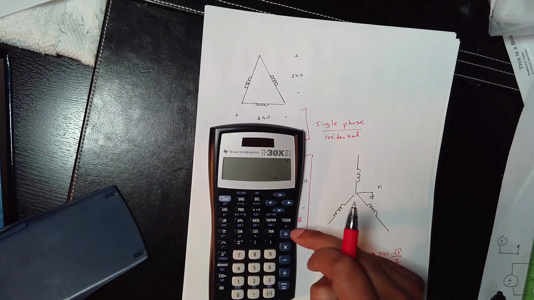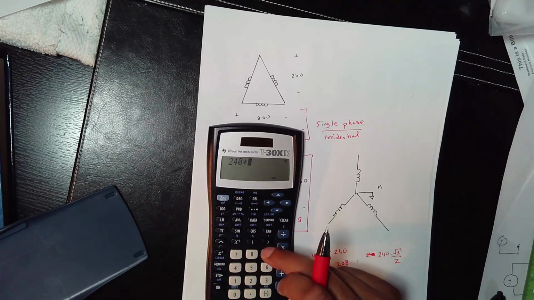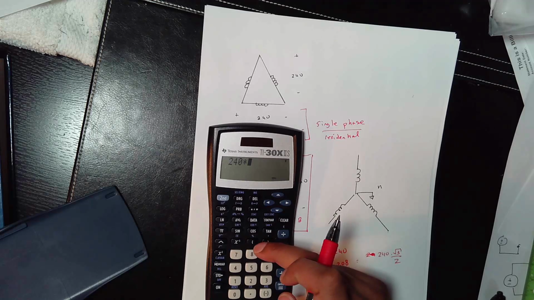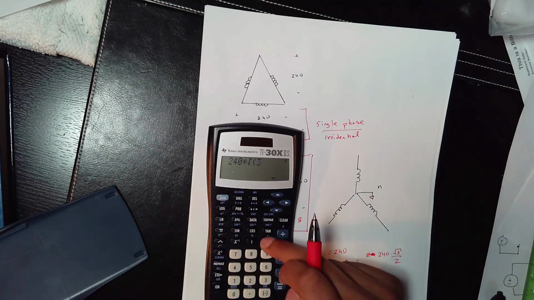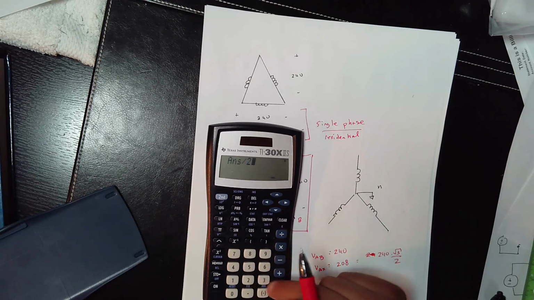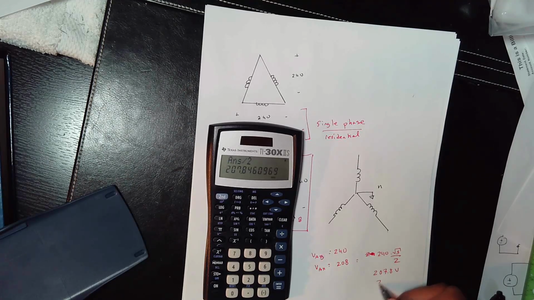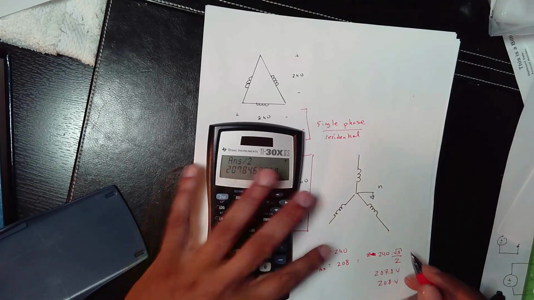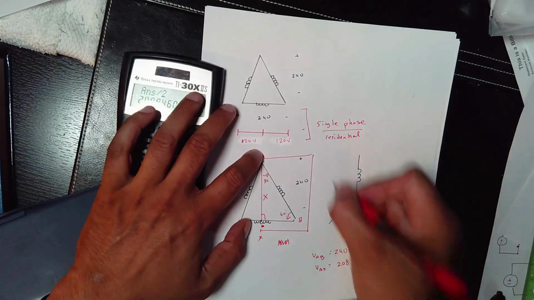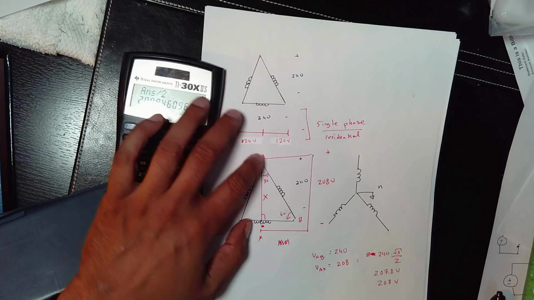Okay, so let's do that. Say 240, times the square root of 3, which is 1.73. We can just go second, square root 3, close, divide by 2. And I get 207.8, which is roughly 208 volts. Okay, there's my 208 volts. So therefore, from here to here is 208 volts.